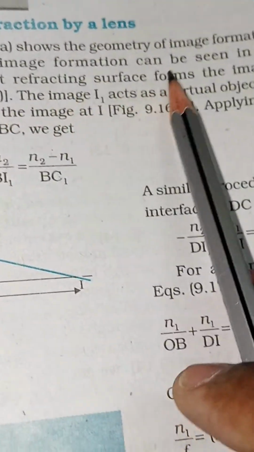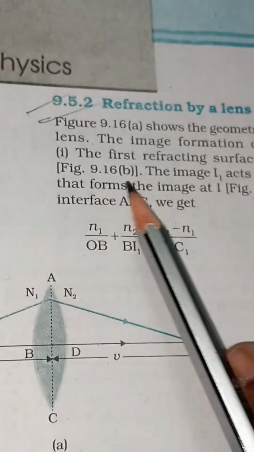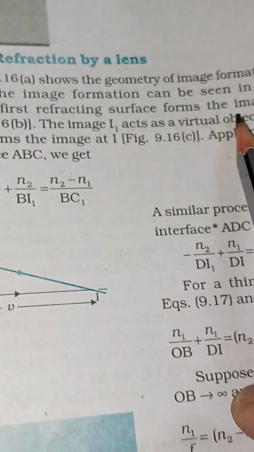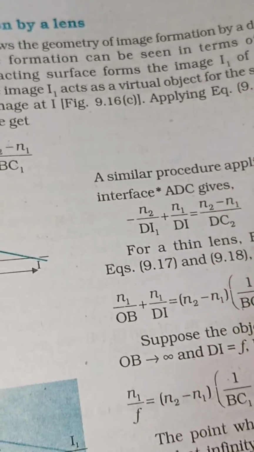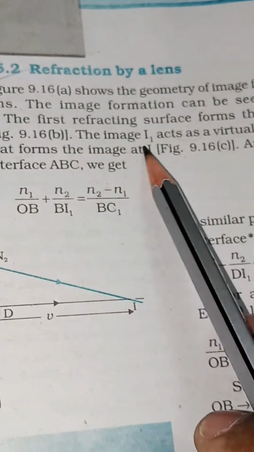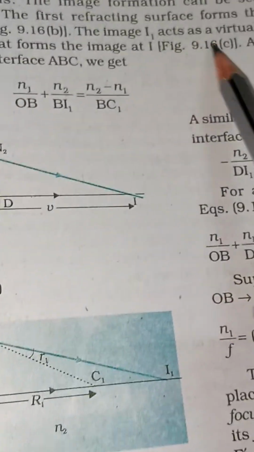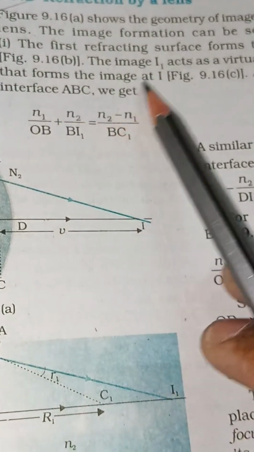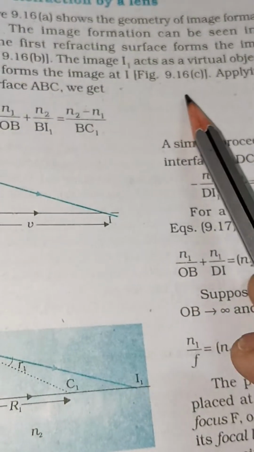The image formation can be seen in terms of two steps. The first refracting surface forms the image I1 of the object O. The image I1 acts as a virtual object for the second surface that forms the image I.